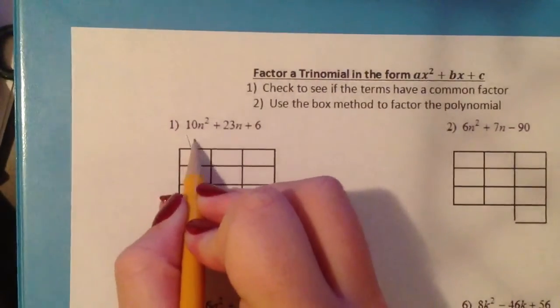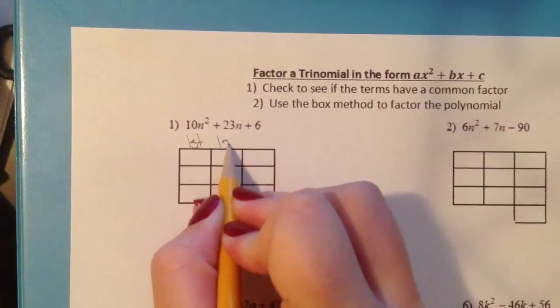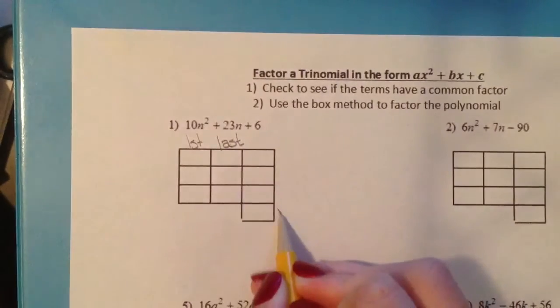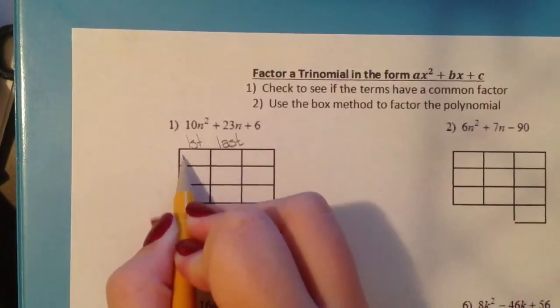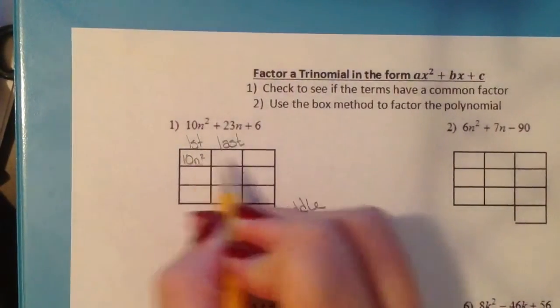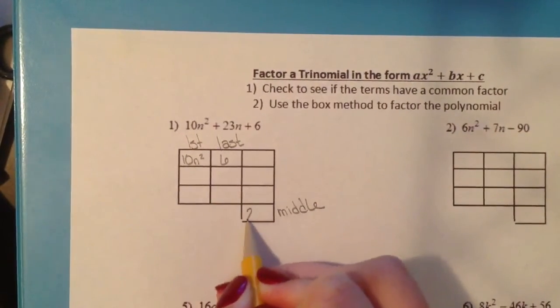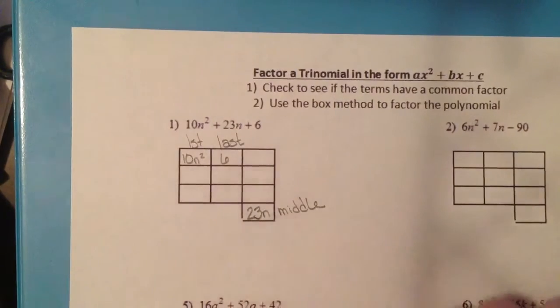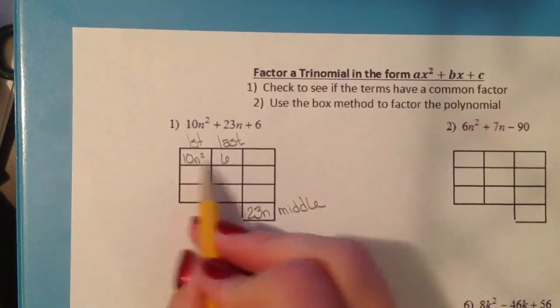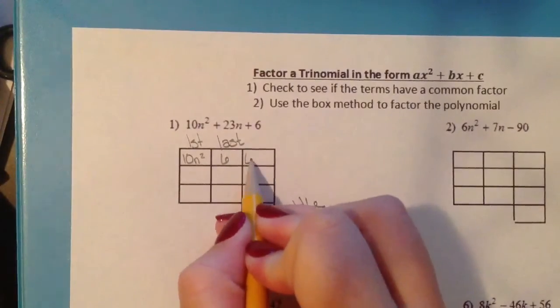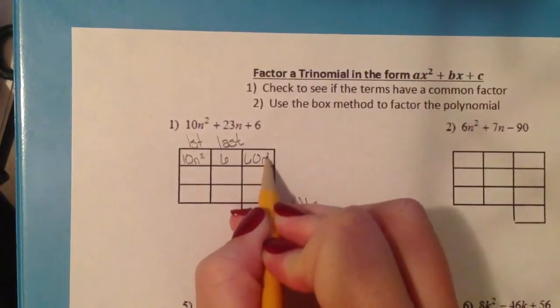So I've got my first, my last, and then my middle. Let's fill in that information that we know. So I've got 10n squared, 6, and then 23n. So if I multiply across the top row, I've got 10n squared times 6, which is 60n squared.